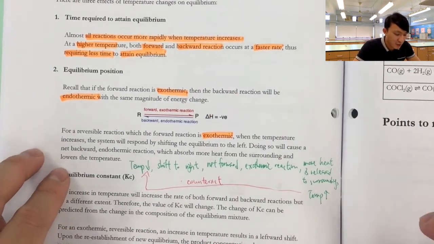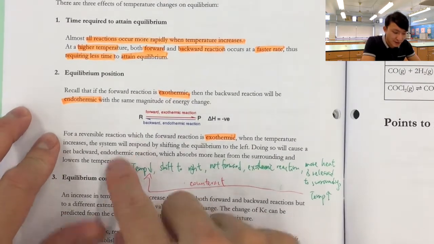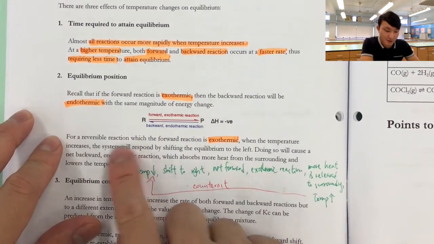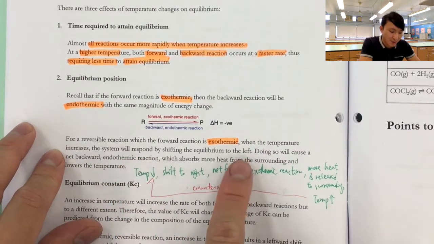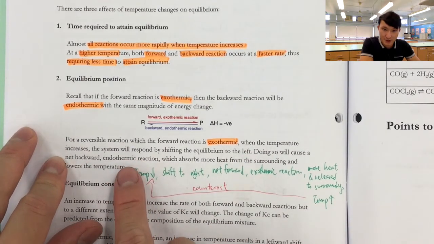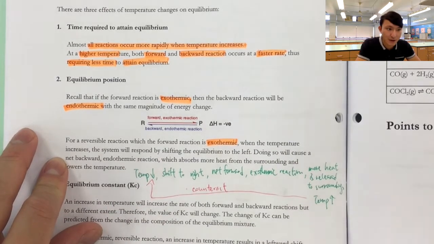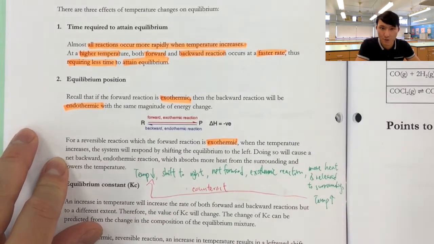Now, but pay attention to one thing. If you go back to this example as written from the statement here, when temperature increases, then there would be a net backward reaction. So you may think that the backward reaction goes faster, the forward reaction gets slower.